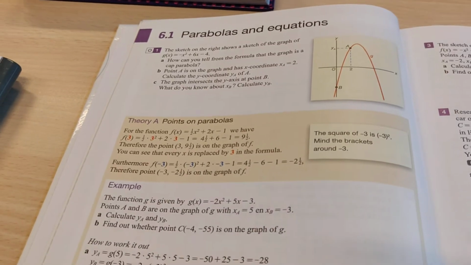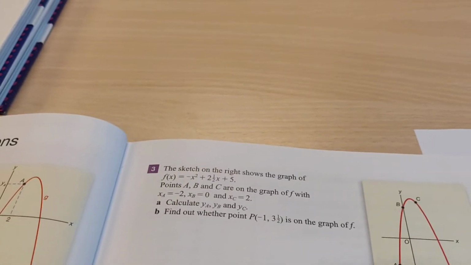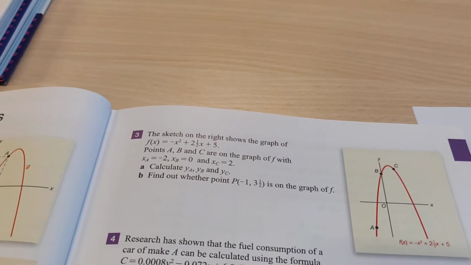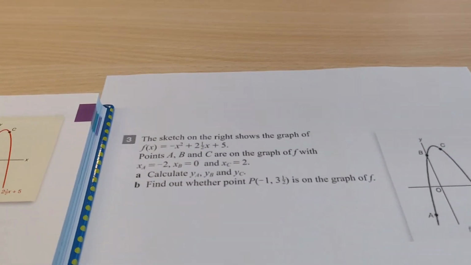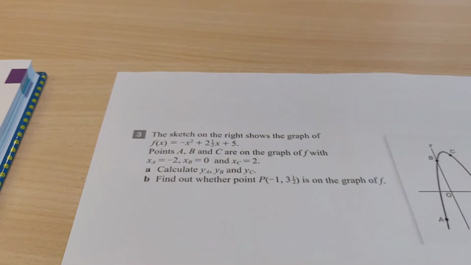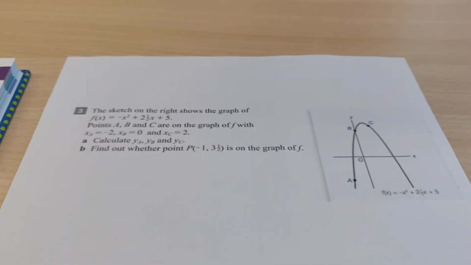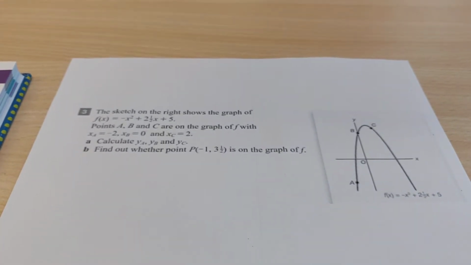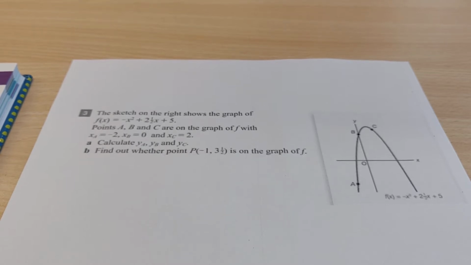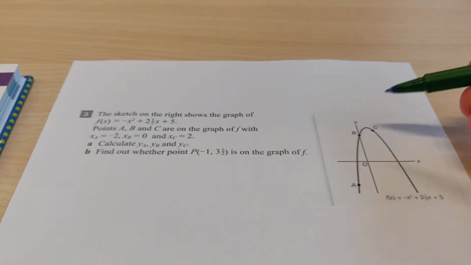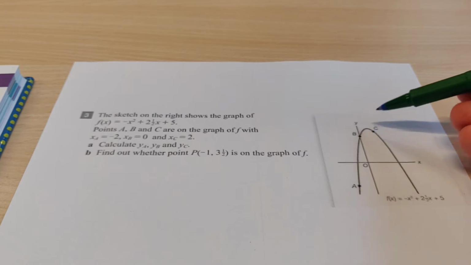In the beginning, we're just going to do some basic things, and I made a copy of exercise 3, which I have over here, and that's what I want to discuss in this video. It says here the sketch on the right shows the graph of f(x) = -x² + 2.5x + 5. So here we see the parabola, and we see 3 points on it, points A, B, and C.